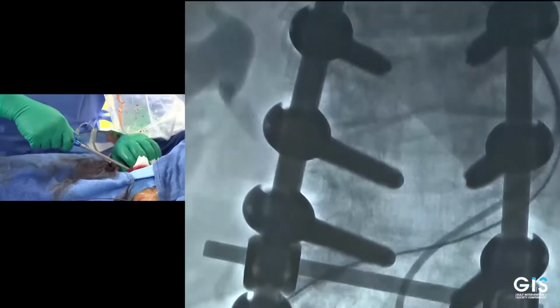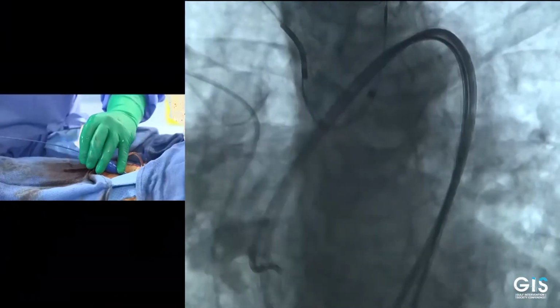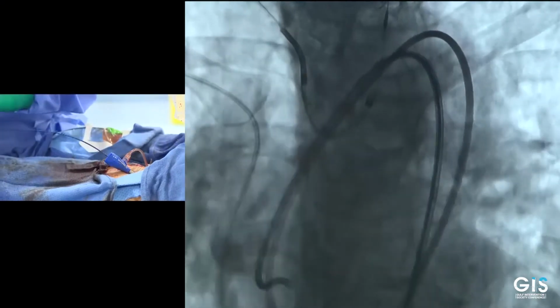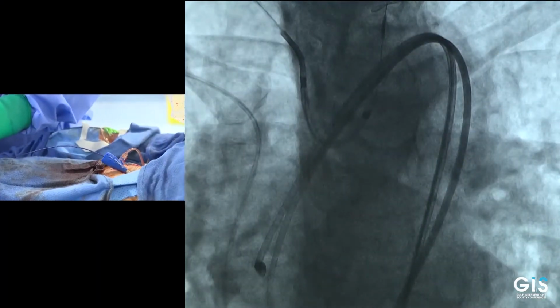Okay, so we have some resistance here, but we're fine. Show me up, keep up. This is the tortuosity. We're going around the tortuosity. No problem, and as you can see, we straighten this area. Okay, so we brought the ambulance catheter again to cross the valve.